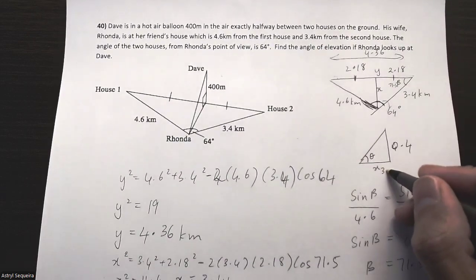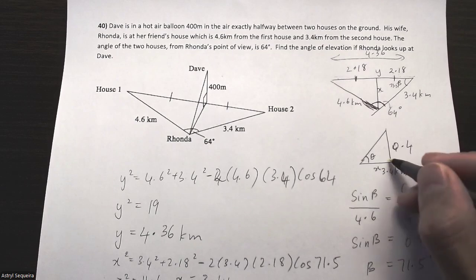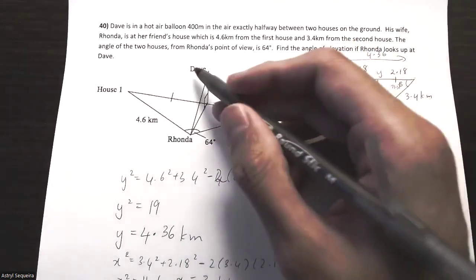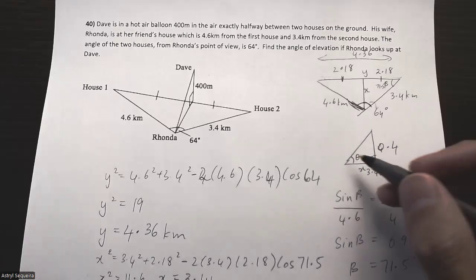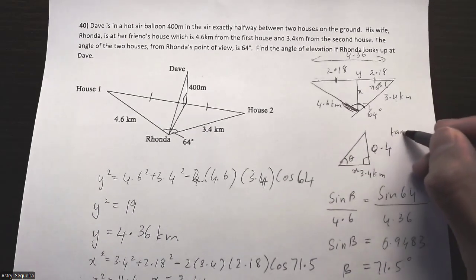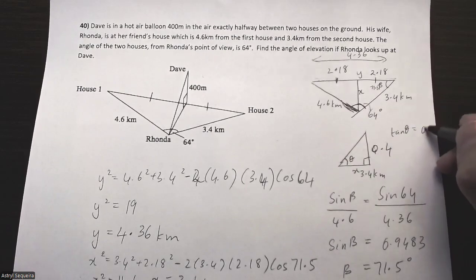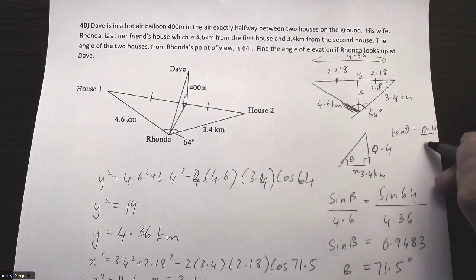So in this triangle here, I can put this as 3.4 kilometers. We know this is a right angle triangle for sure, it's even given over there. And now I can just use SOHCAHTOA to solve for theta. So I'm doing tan theta equals opposite over adjacent.